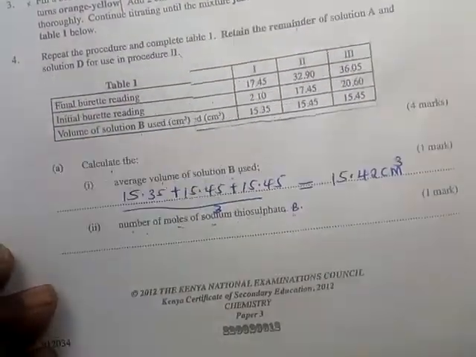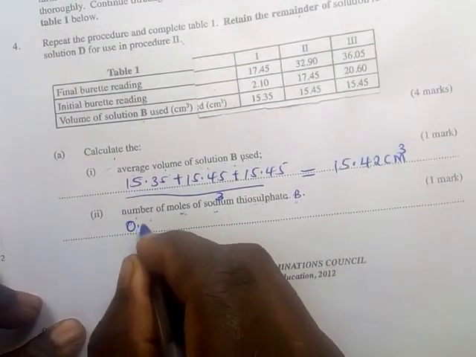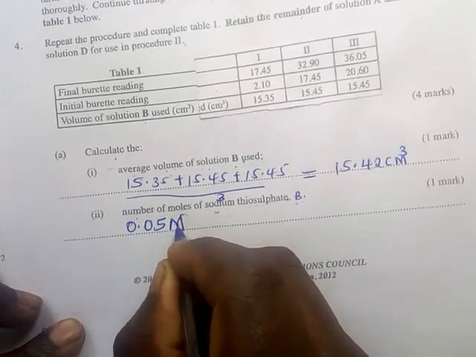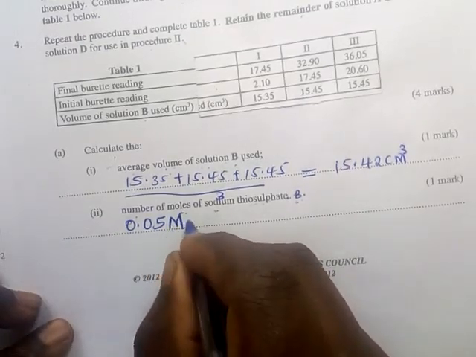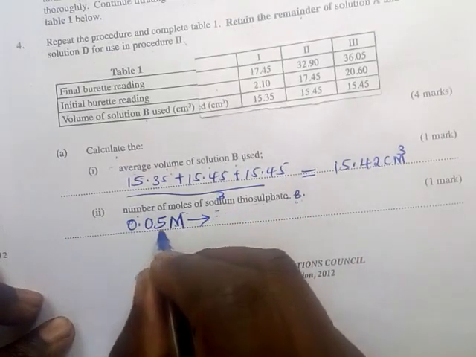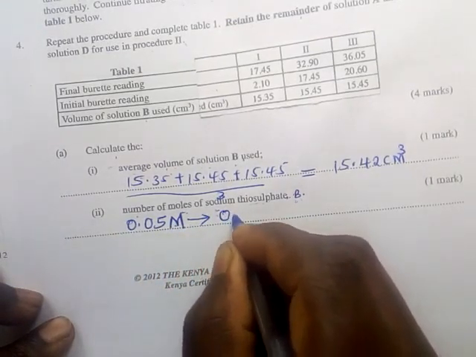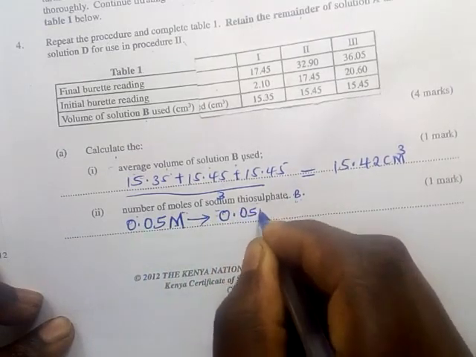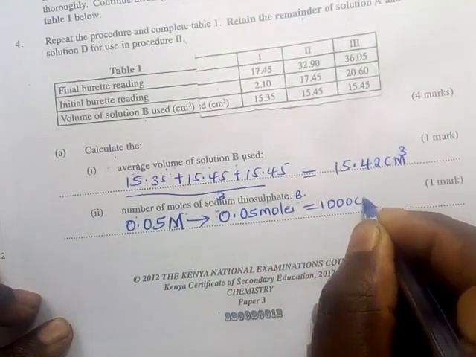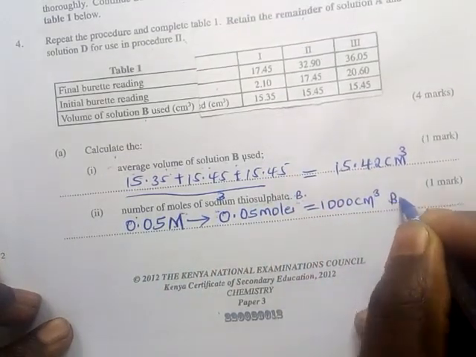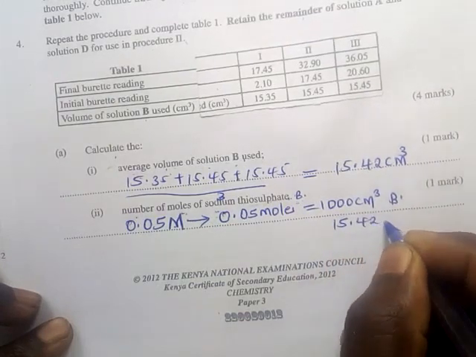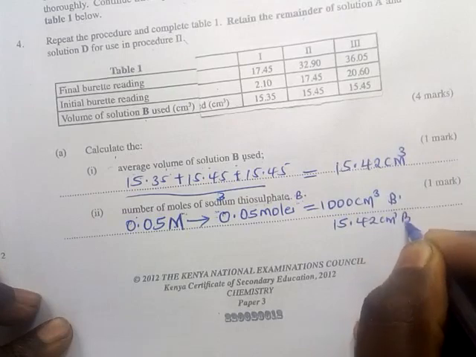So we use that information. Capital M stands for molarity, and molarity simply is the number of moles in 1 liter. So 0.05 is the number of moles found in 1,000 cm³ of solution B. So we ask what will be the number of moles in 15.42 cm³ of B, the one that we used.